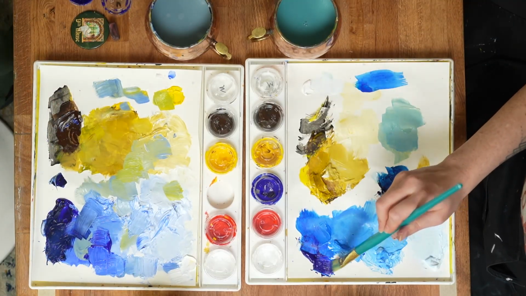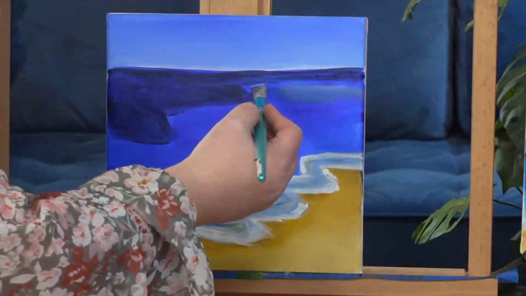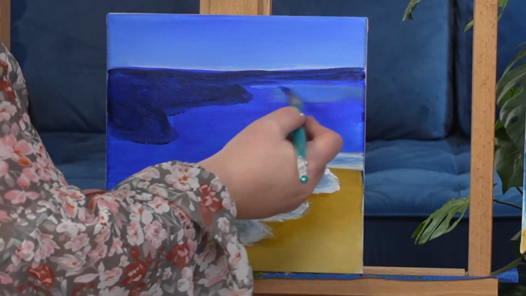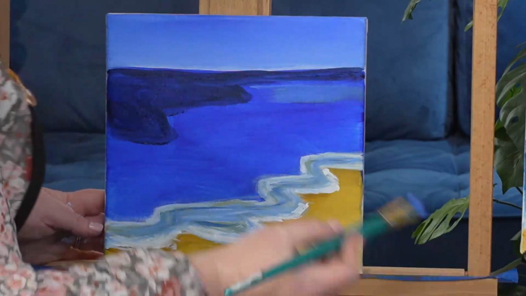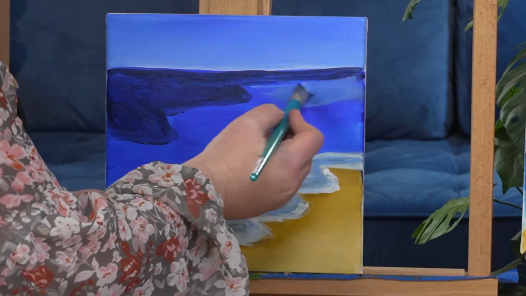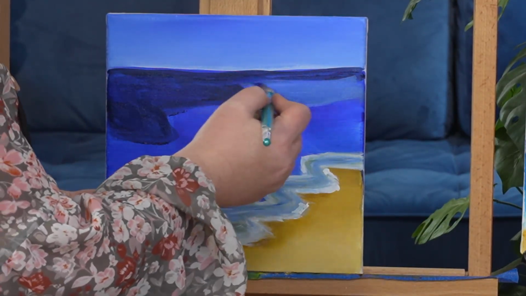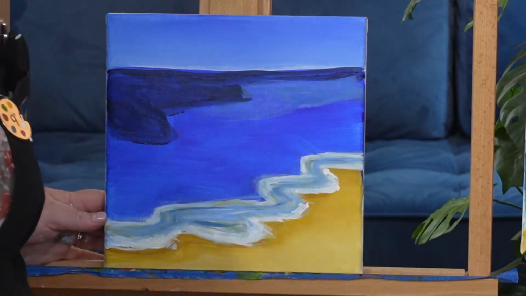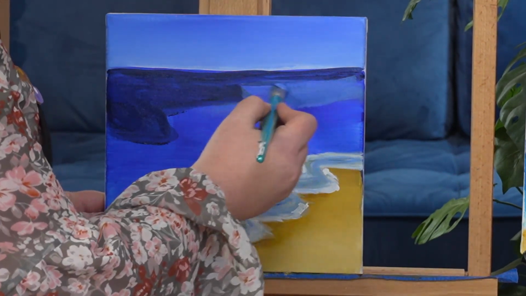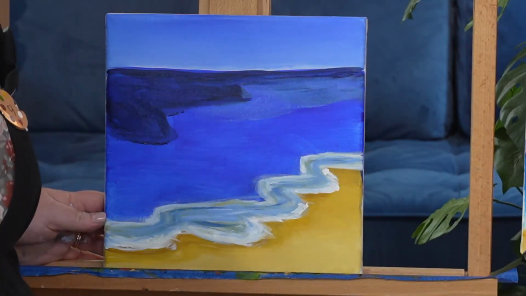Then when I come back to my picture, see, it is not so bad. I'm going to take this little bit of darker blue to blend it.